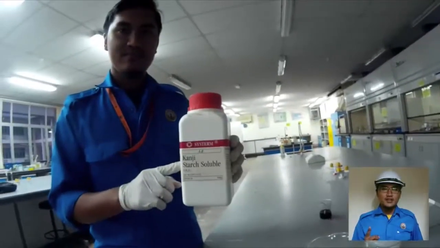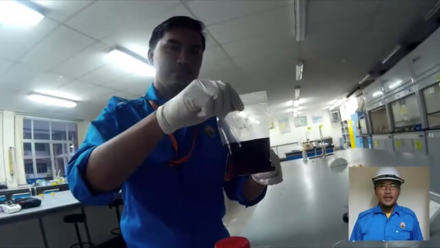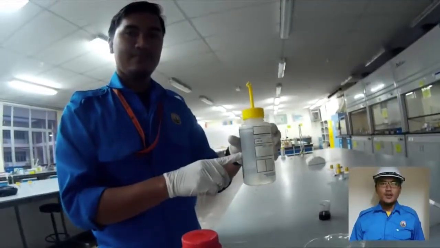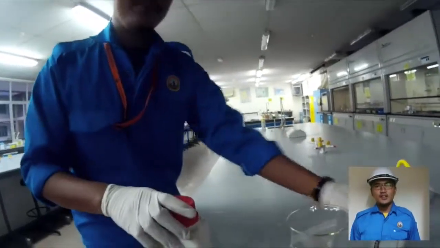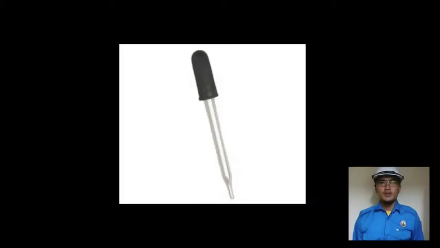First of all, I'm going to explain the equipment and materials that we will use to run this experiment. Okay guys, the materials and equipment we will use are: number 1, soluble starch; number 2, a packet of iodine solution; number 4, distilled water; and lastly, a glass rod and a dropper.